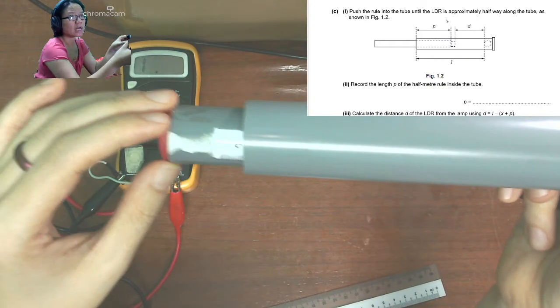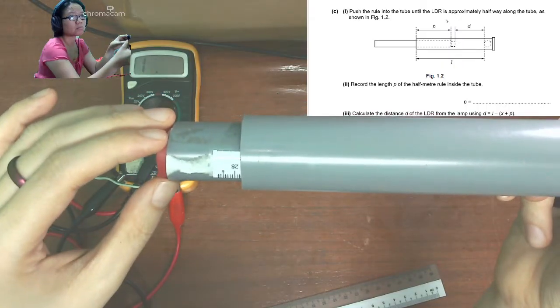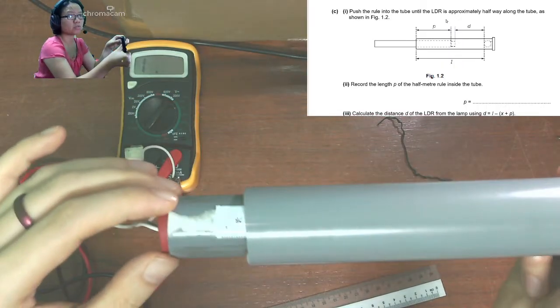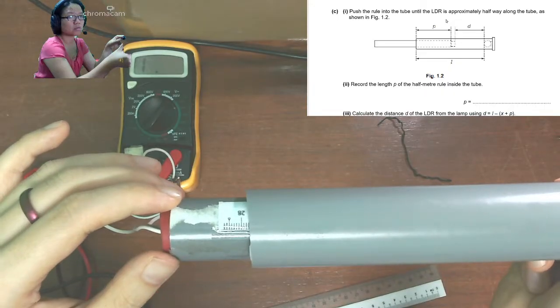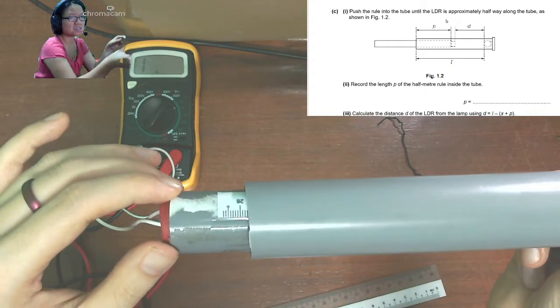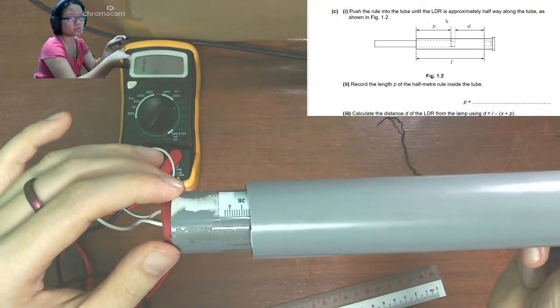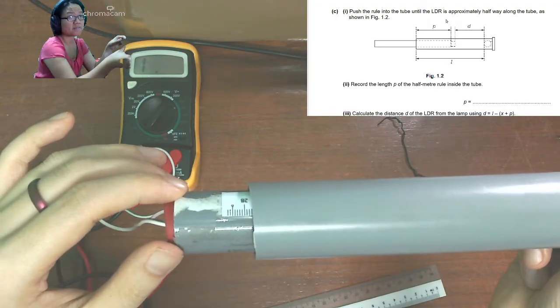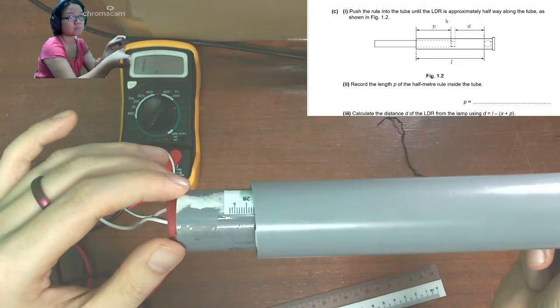Now you can see this reading. Sorry about the reflection. It looks maybe like 27.6. Right? 27.6.